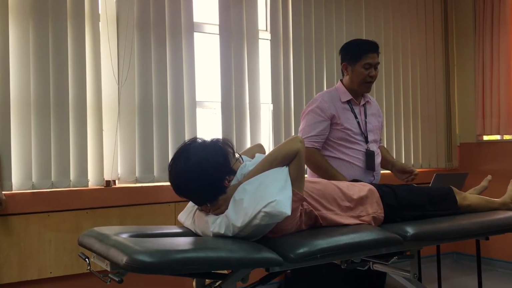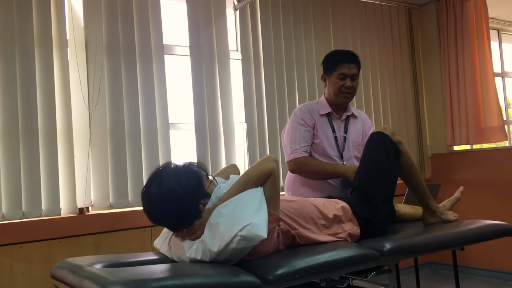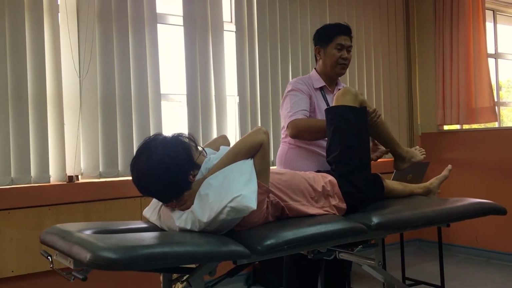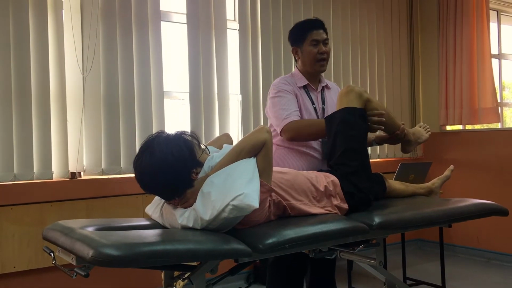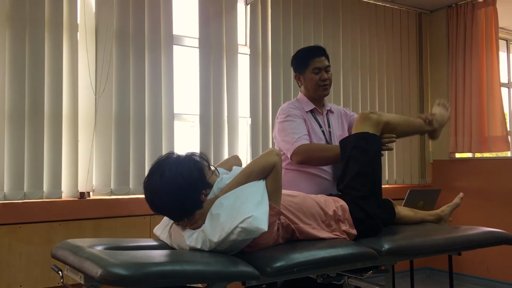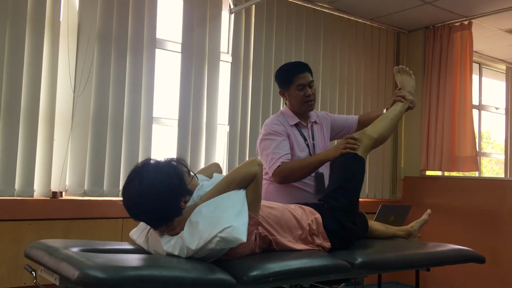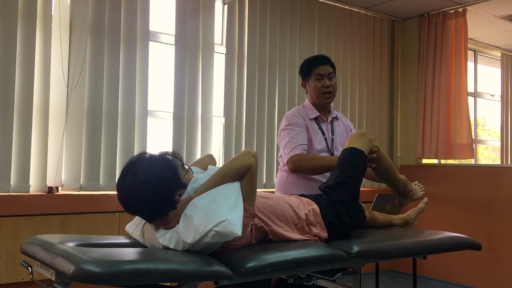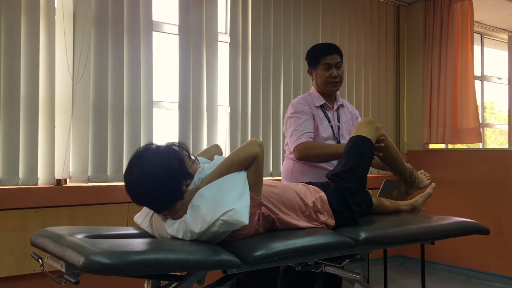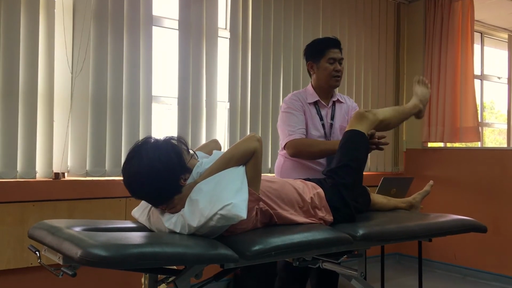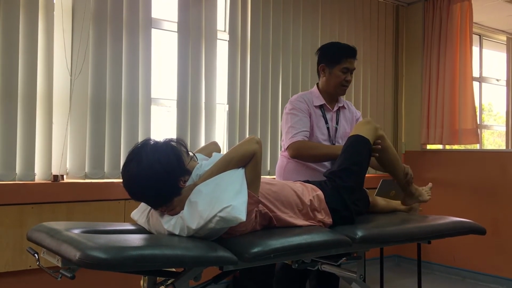Now let's move on to L3. For L3, I'll have to place the knee into this position. Okay? So, sir, this is what you're gonna do. I want you to straighten your knee, like this. If there is tightness, I will have to lessen the degree of hip flexion. So, sir, straighten your knee. Good.